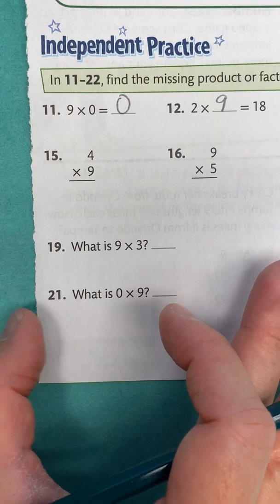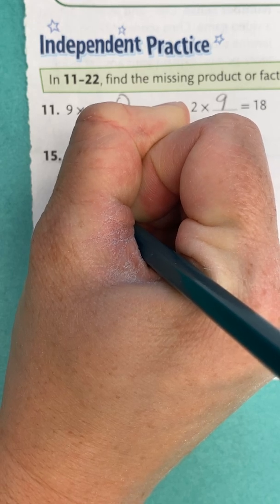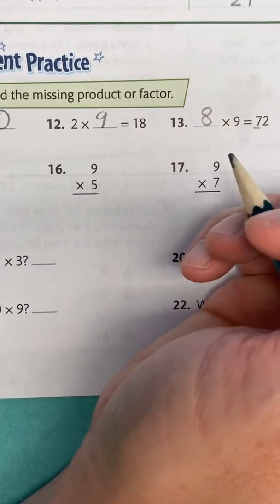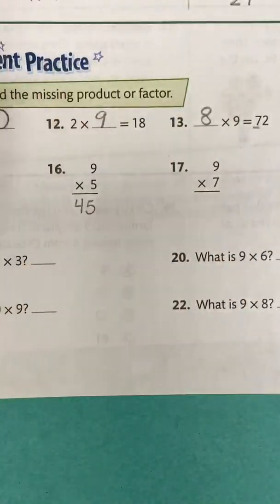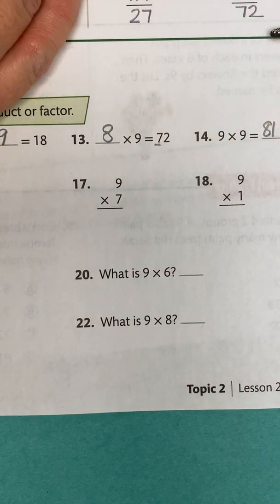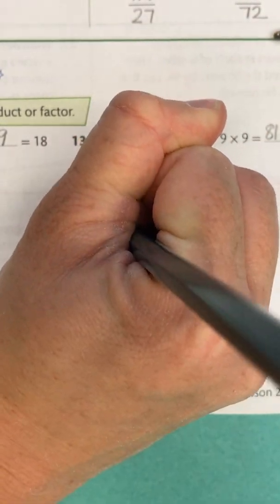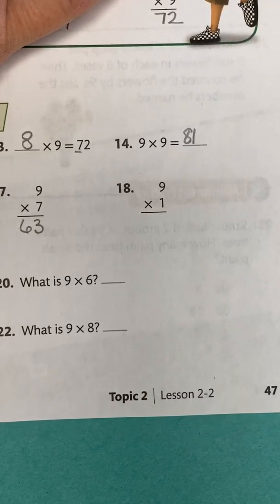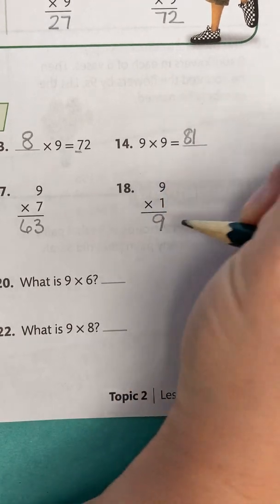Number 15, 4 times 9. Did you get it before me? 36. And number 16, see if you can come up with the answer before me. 9 times 5 is? 45. 9 times 7. Which way works best for you to remember this? I told you my favorite way. 9 times 7 is 63. And 9 times 1. Ones are always easy because it always stays that same number, so it is 9.